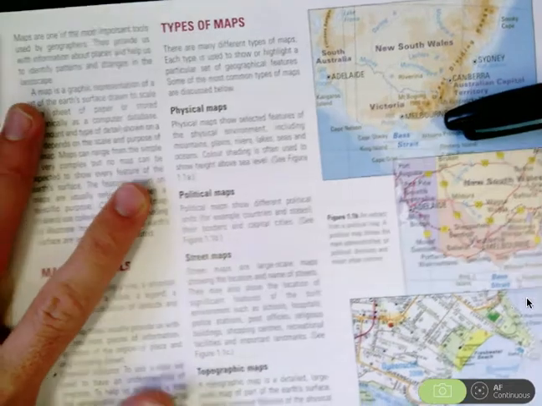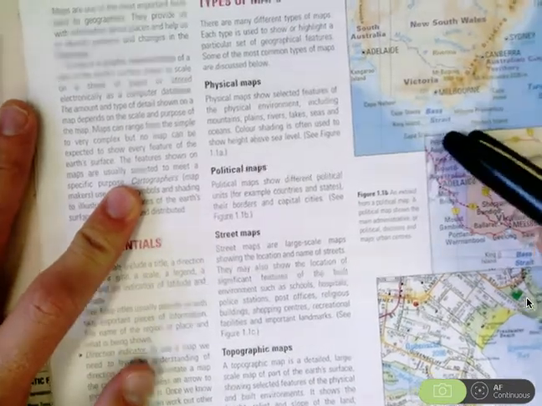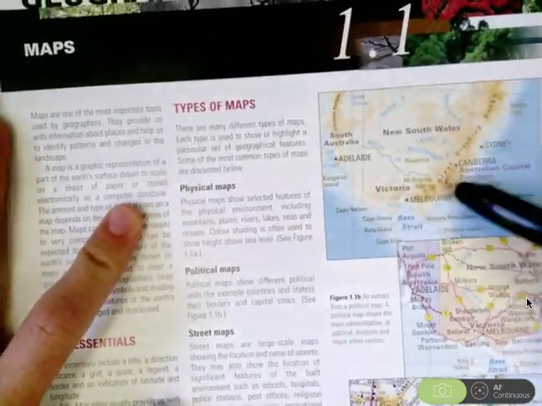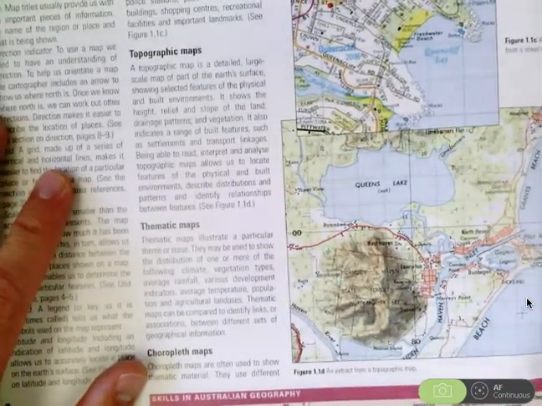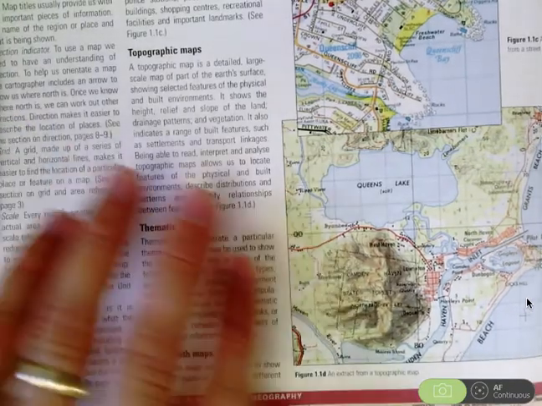Okay, so here we can see different scales. This one of New South Wales, so I'll use this one here. We can see it's a very big area, but not much detail. So this must be a small scale. This one here, however, you can see lots and lots of large detail, so it must be a large scale map.